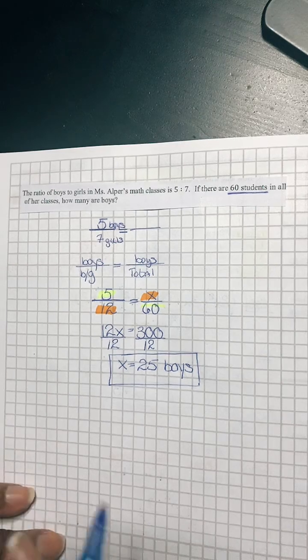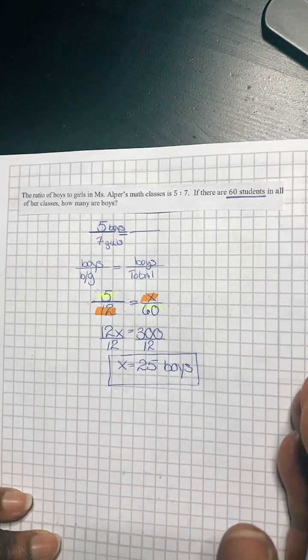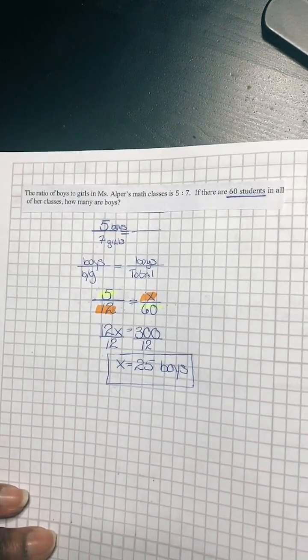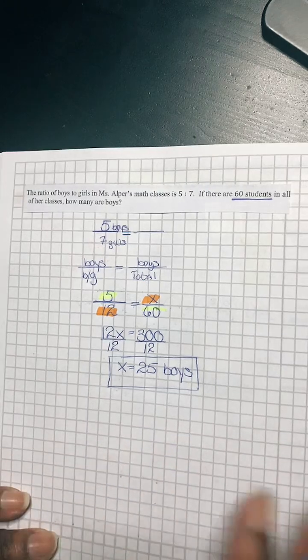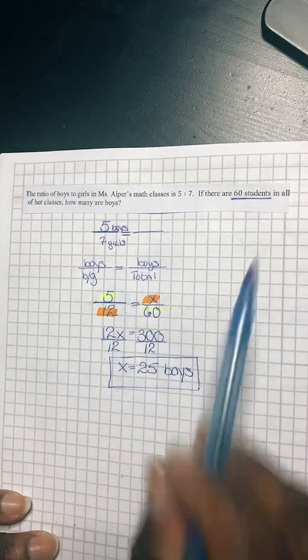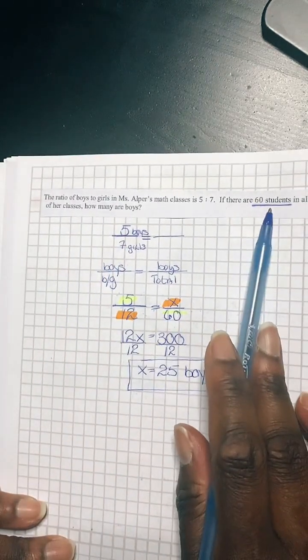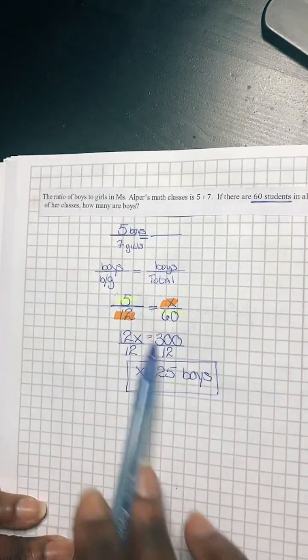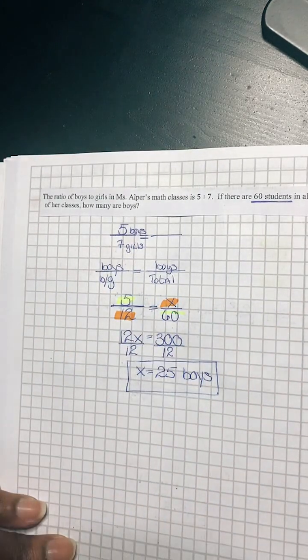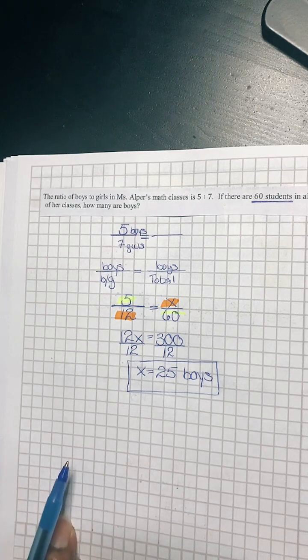So if they're doing what we did earlier, like cups of flour with cups of oil or miles per hour, that's fine. You don't have to add them together. But if you're getting a small ratio and then you're comparing it to the entire class or all her classes, yes, you're going to have to do some addition. Okay? All right. Questions so far?